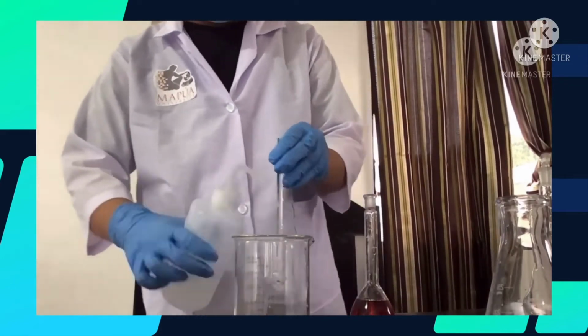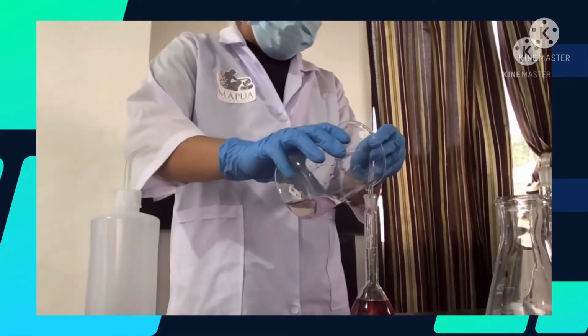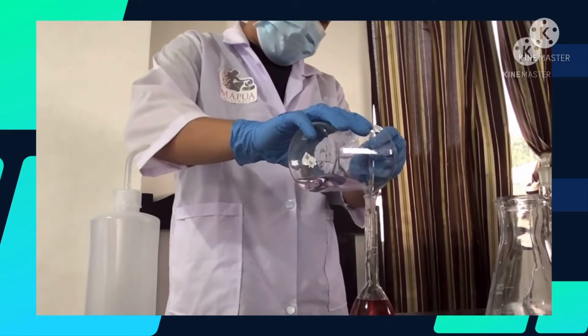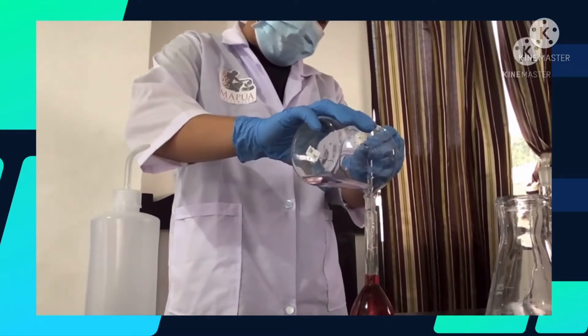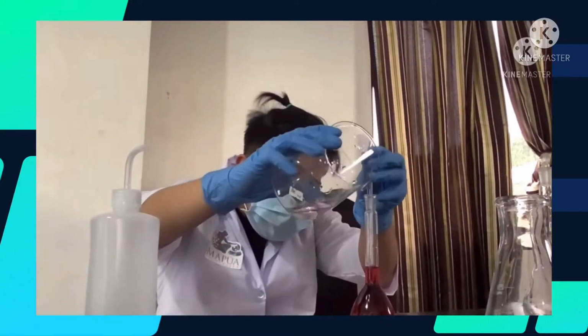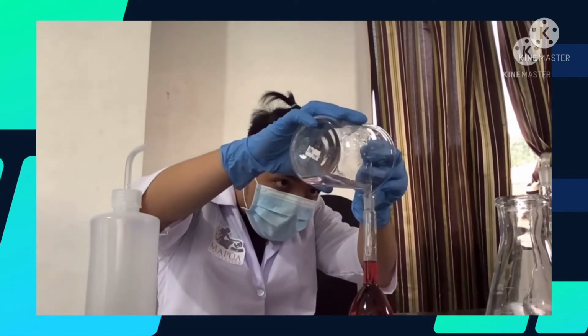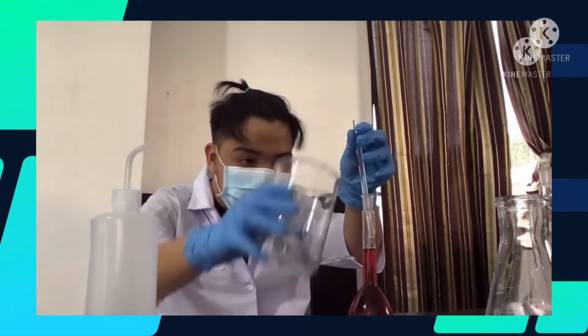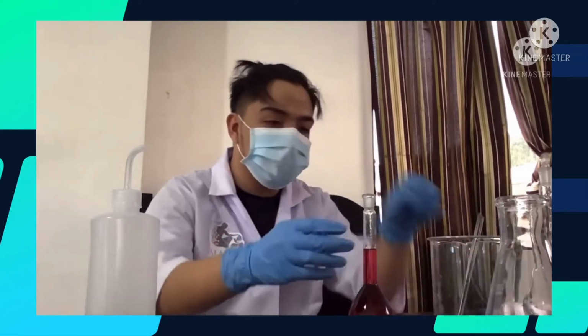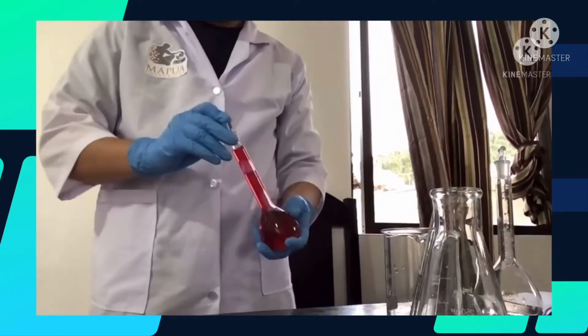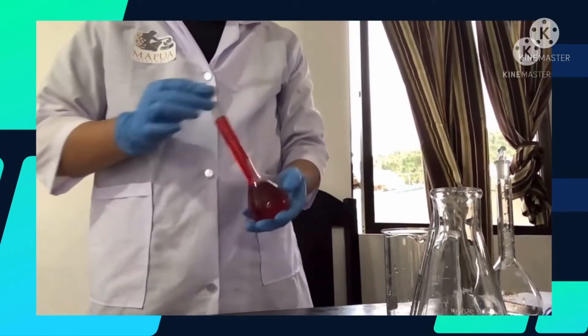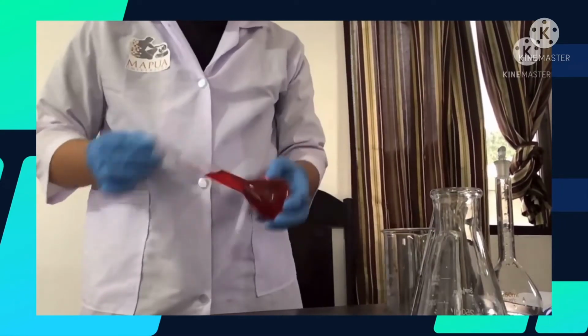Dilute the solution in the volumetric flask to the mark. Note that the lower meniscus must be on the mark, measured at eye level. Stopper the flask and shake the solution by making several inversions.